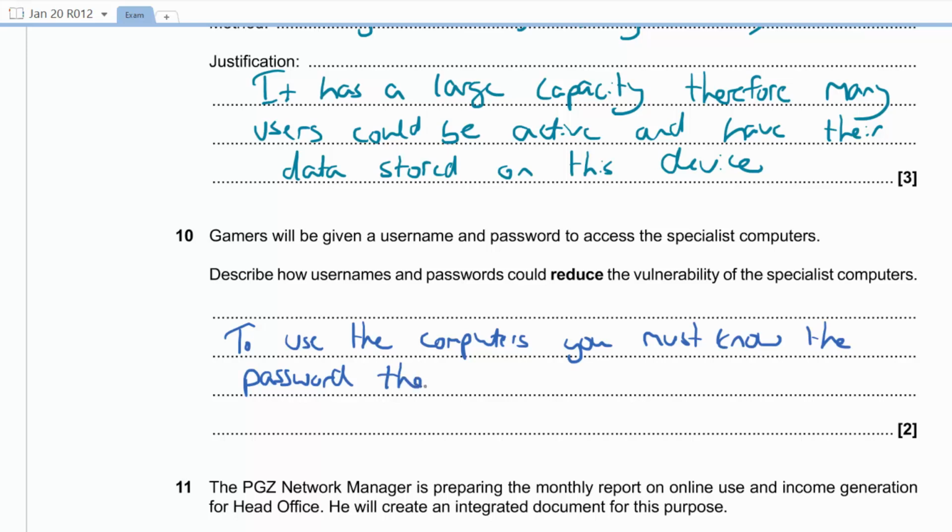Therefore, remember we're describing it here, so we're kind of stating our points in a chain. Therefore, only legitimate gamers can access it. Right, the gamers are given a username and password. If we didn't have a password, anyone could just turn up and use these computers.